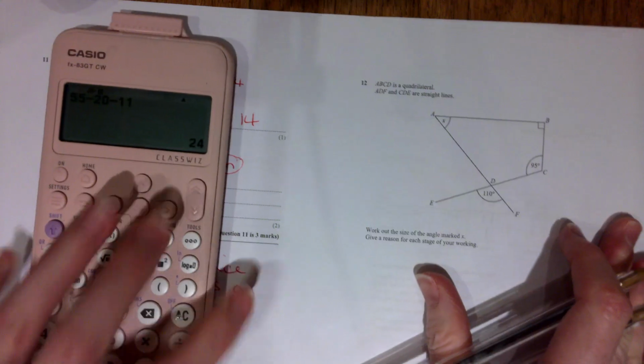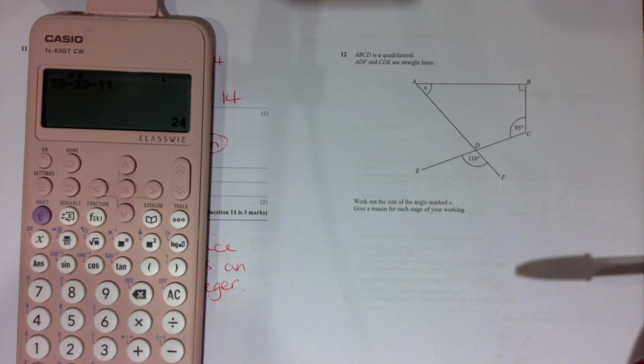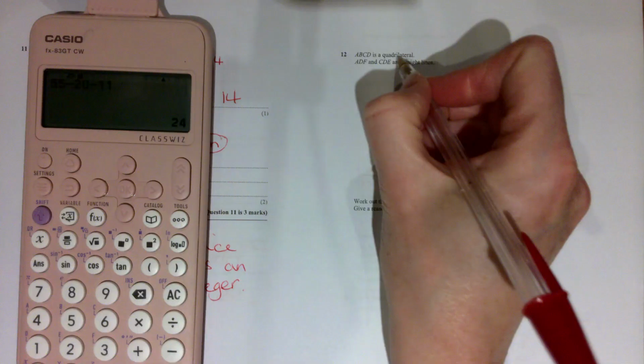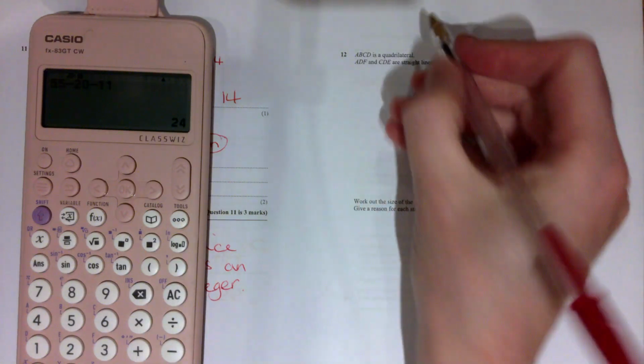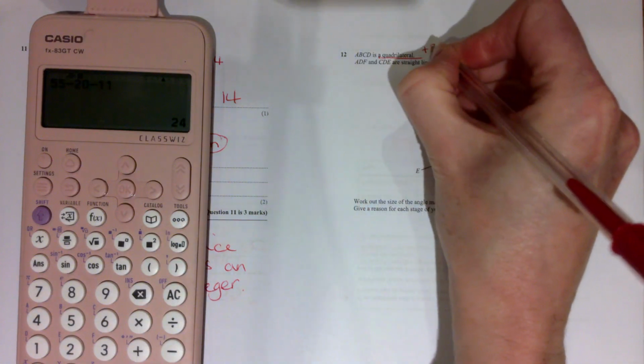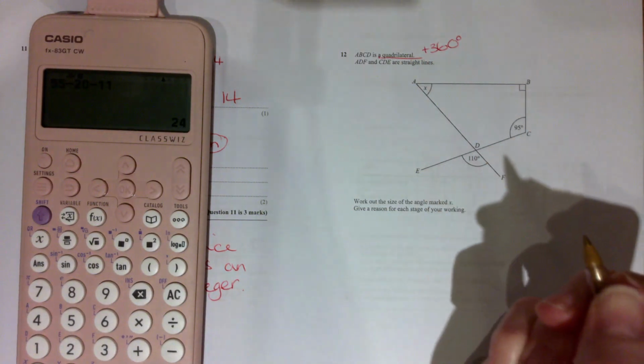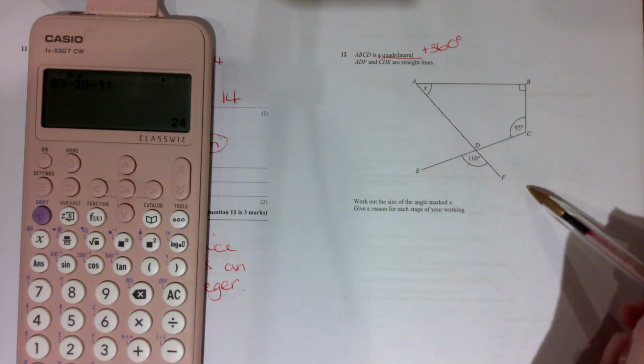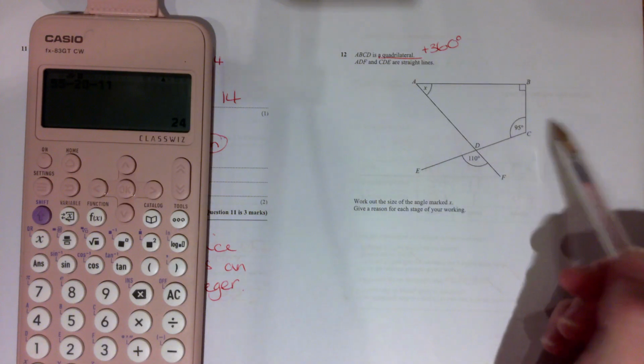Okay, next question, question number 12. ABCD is a quadrilateral, so I'm going to pause. I can see it's about angles, so I'm going to pause and make a note that they add up to 360 degrees. ADF is a straight line, CDE a straight line.